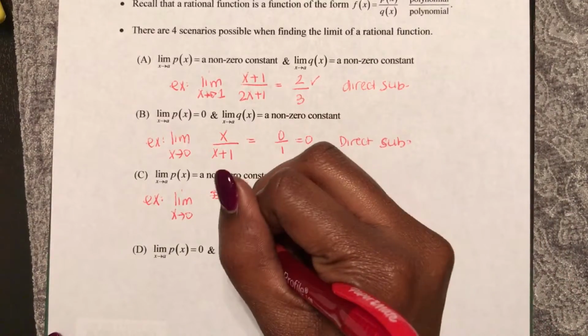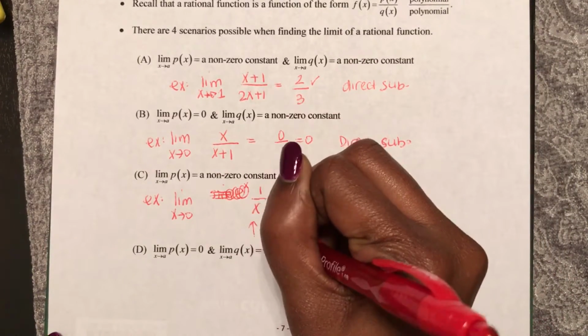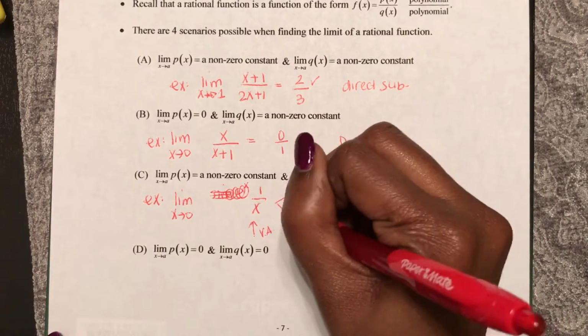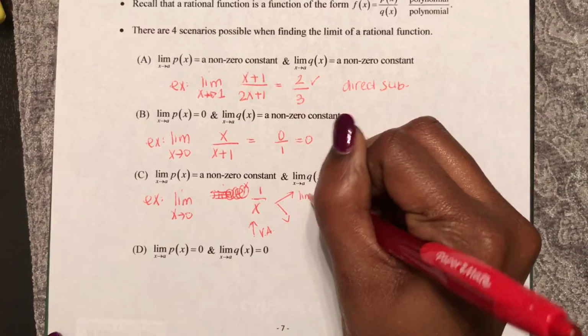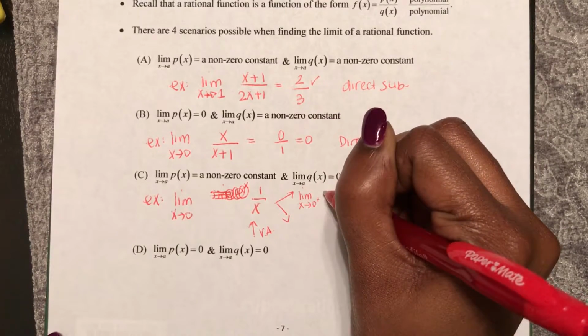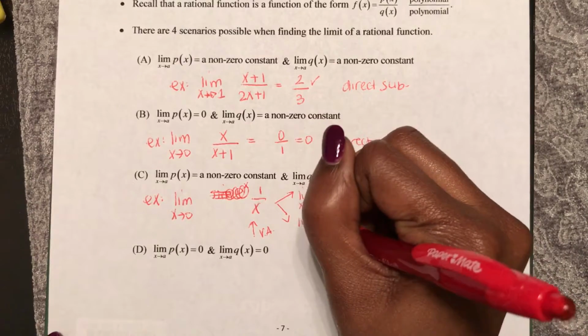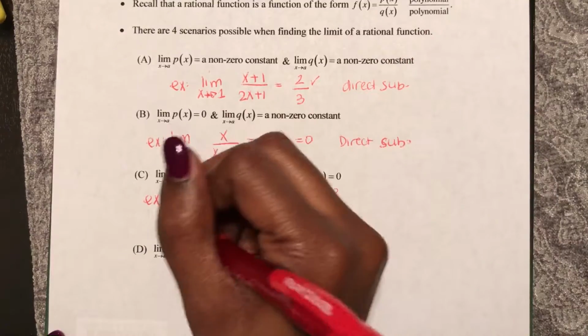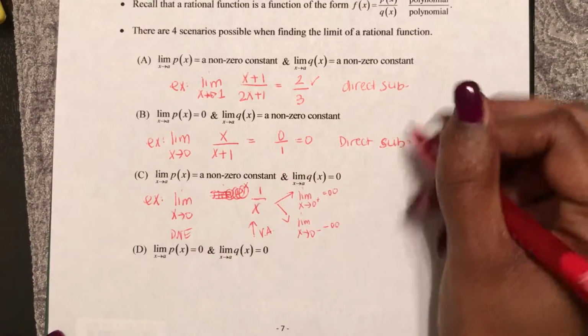So remember, now we have a vertical asymptote in my denominator, so I need to check the right side and the left side. The limit as x approaches 0 from the right would be positive infinity, and the limit as x approaches 0 from the left would be negative infinity, so this one does not exist.